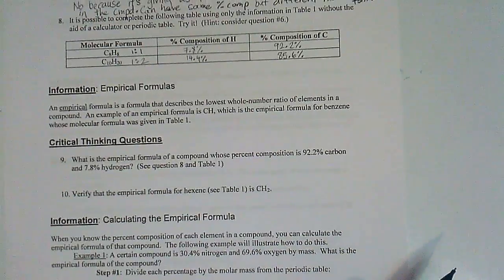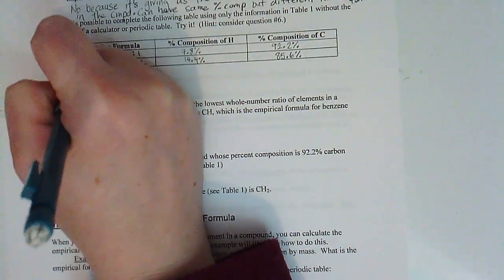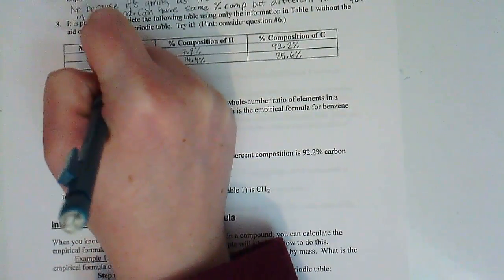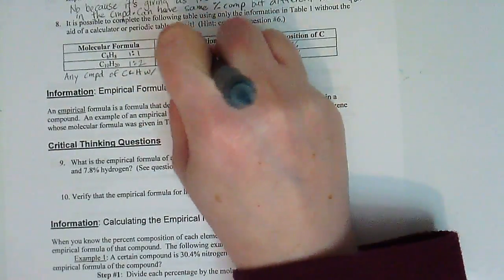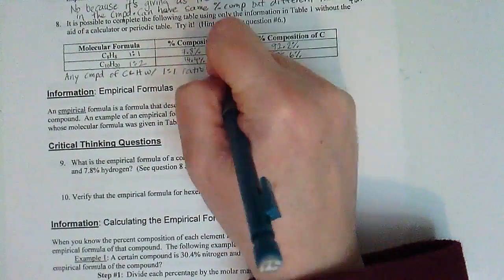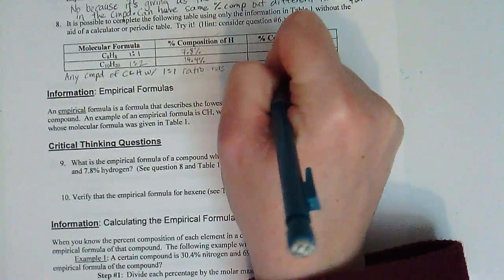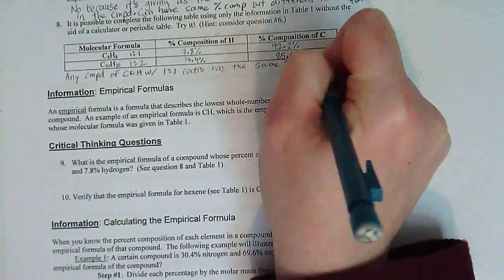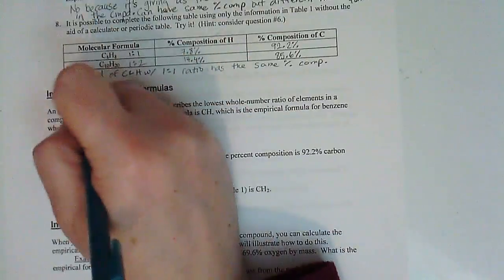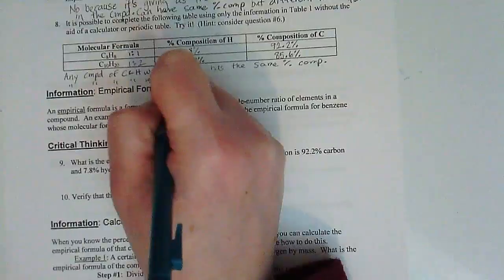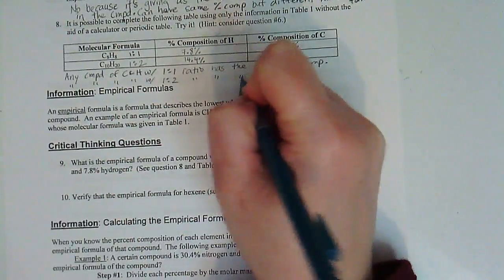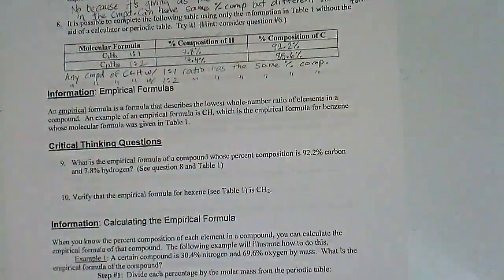So again, what we want to notice is that any compound of carbon and hydrogen with a 1-to-1 ratio, not ration, ratio, has the same percent composition. And, okay, any compound of carbon and hydrogen with a 1 to 2 ratio has the same percent composition. Okay?